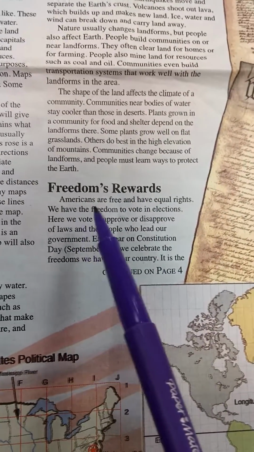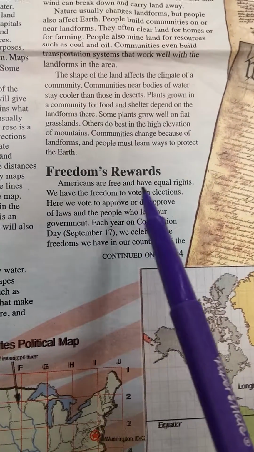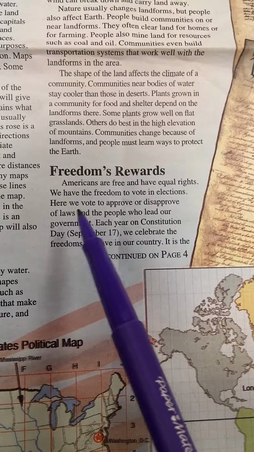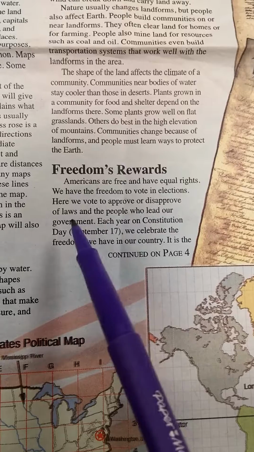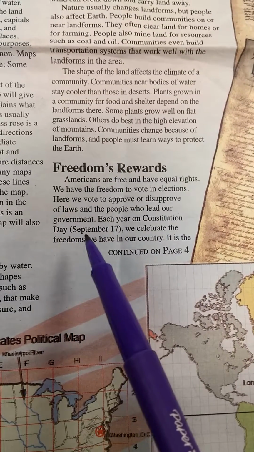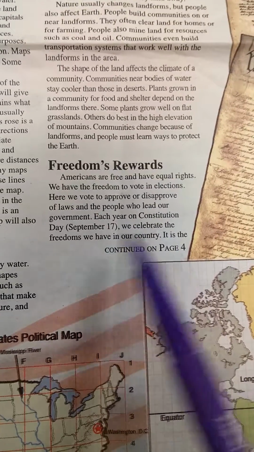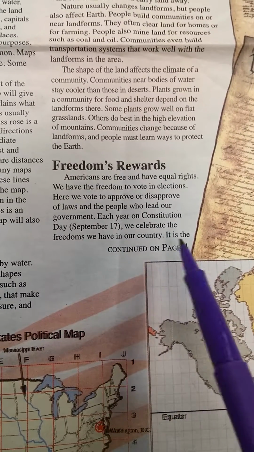Freedom's reward. Americans are free and have equal rights. We have the freedom to vote in elections. Here we vote to approve or disapprove the laws of people who lead our government. Each year on Constitution Day, September 17th, we celebrate the freedoms we have in our country.